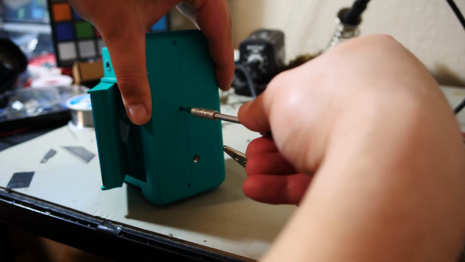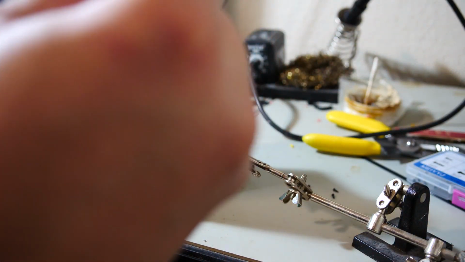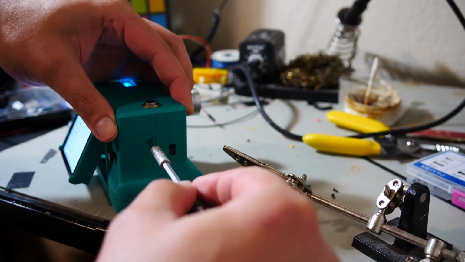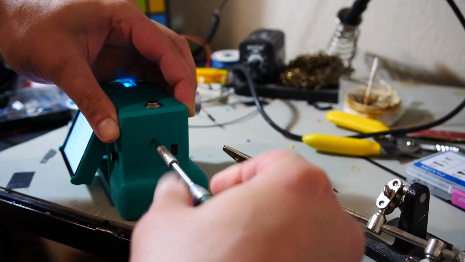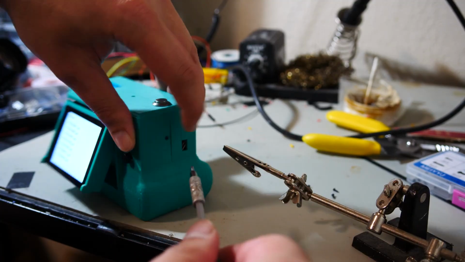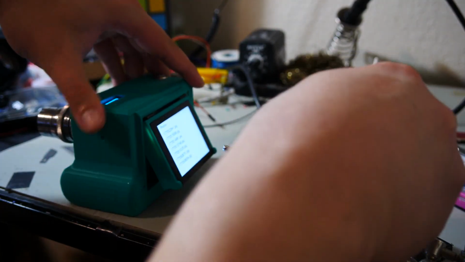Oh, you can't see anything. My bad. Another screw in right here. I don't like that. It pulls it in. Well.